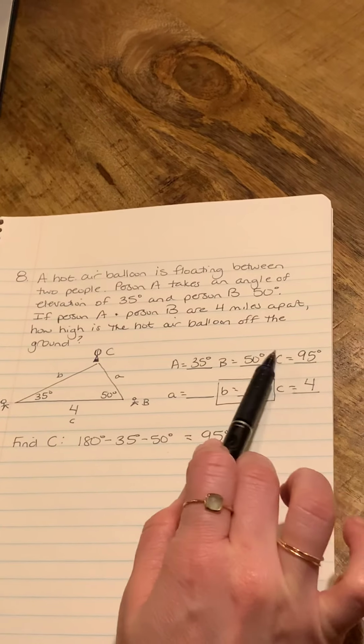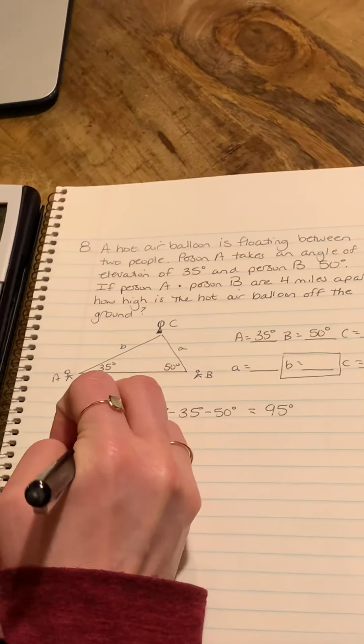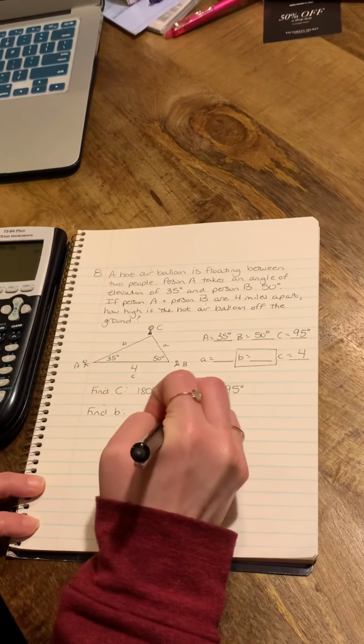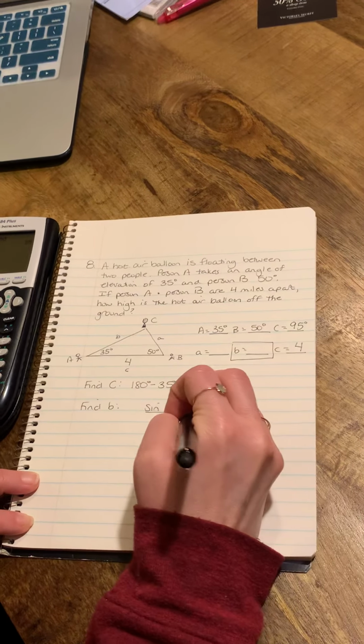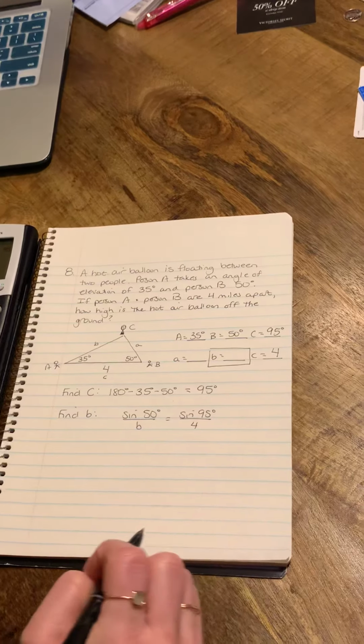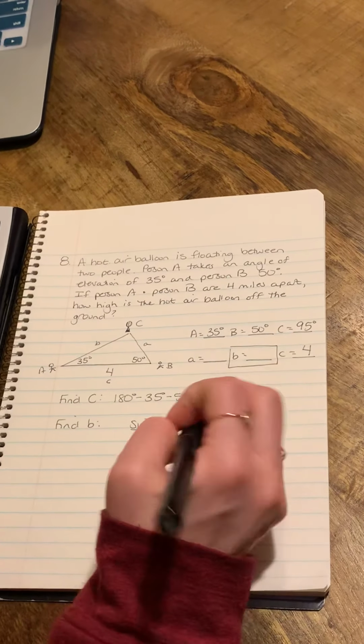So I'm gonna set it up using the law of sines, using the B's and the C's. Sine of 50 over B equals the sine of 95 over 4. And then we're gonna cross multiply and divide.